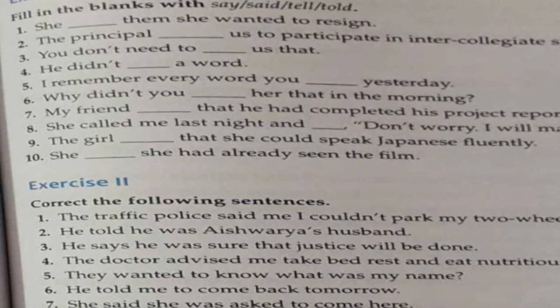She said she had already seen the film. So the first one, she told them she wanted to resign. The principal told us to participate in intercollegiate sports competitions. You don't need to tell us that. He didn't say a word.